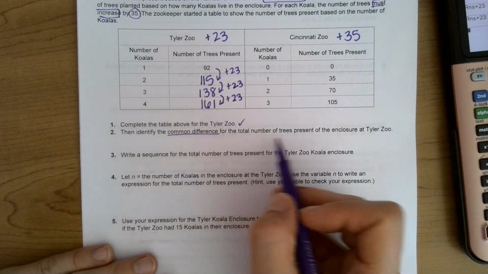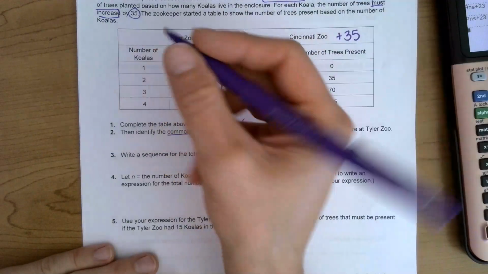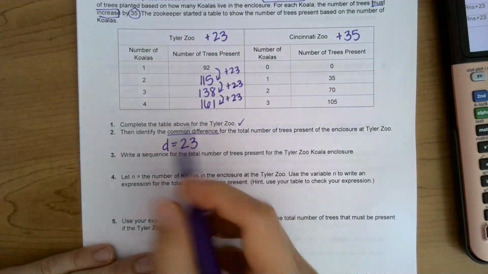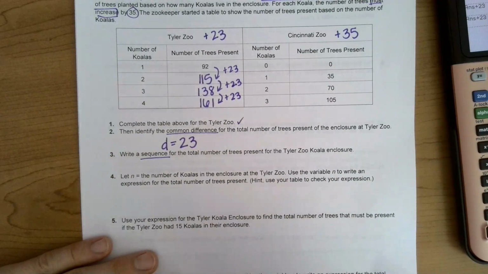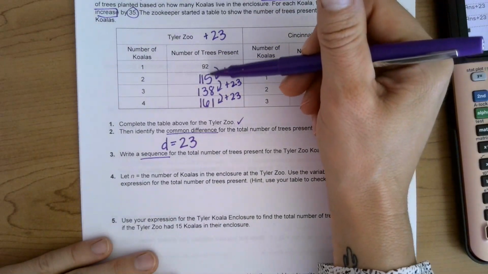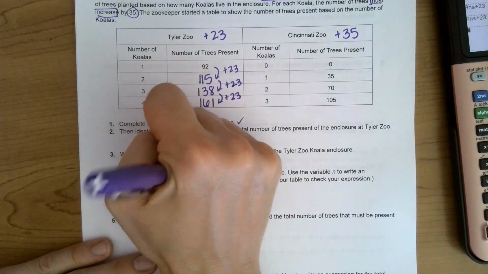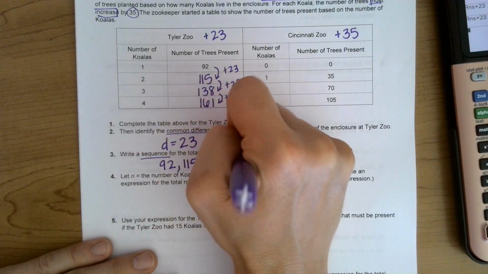All right, so common difference is how much is it increasing by? So it's increasing by 23, so that would be our common difference. A sequence, that's another vocabulary term you need to know. So remember, the sequence is just the y values listed in order. So the first numbers in the sequence are 92, 115, 138, 161.